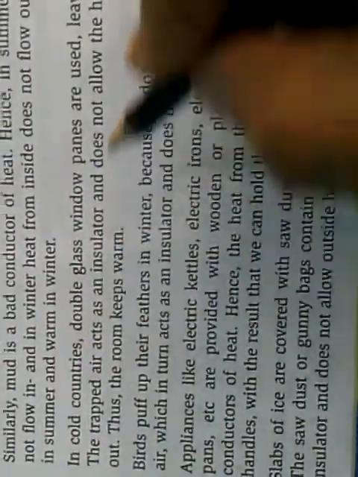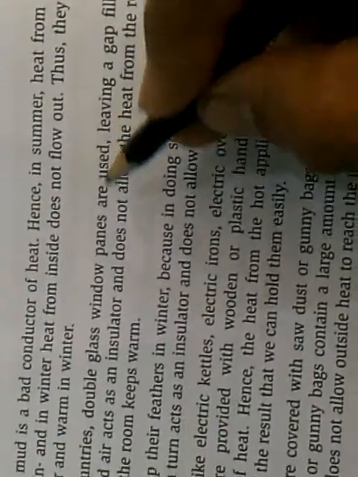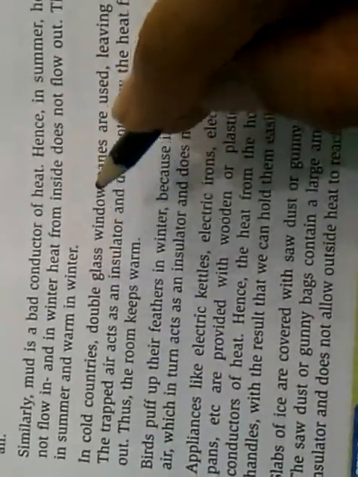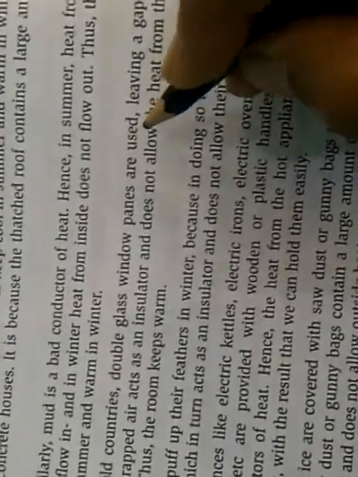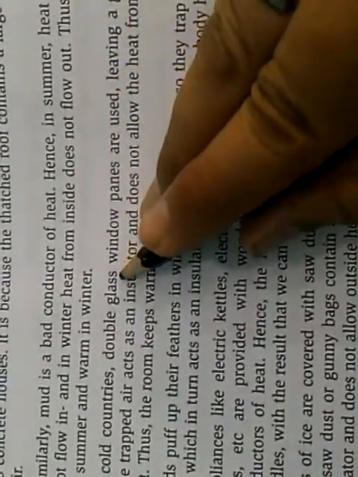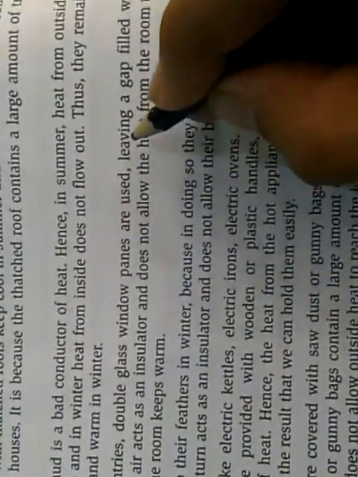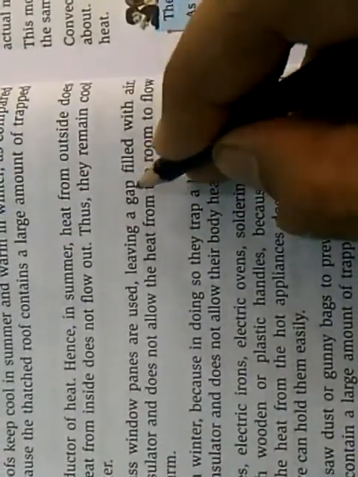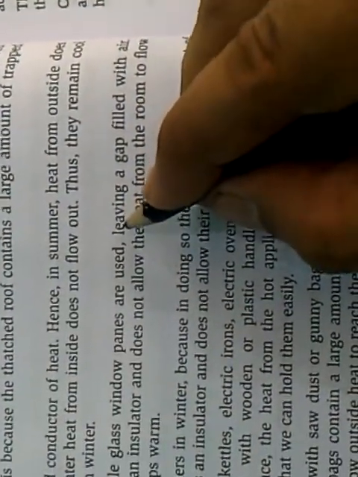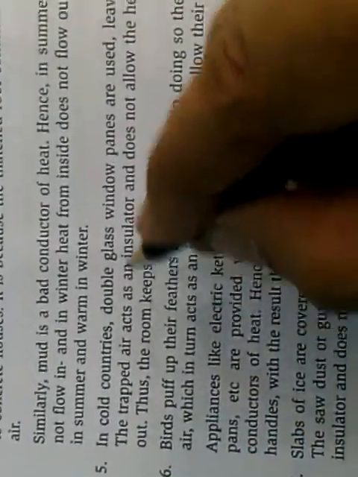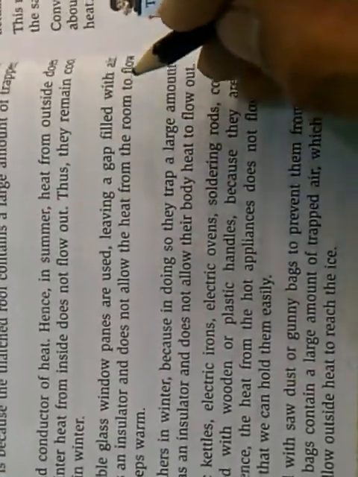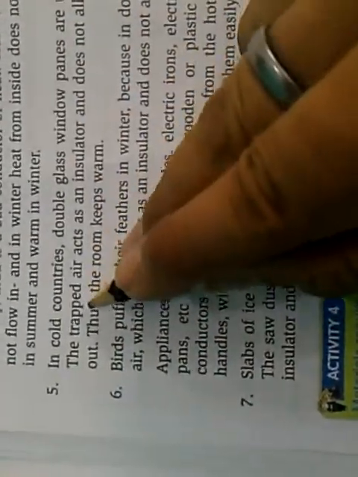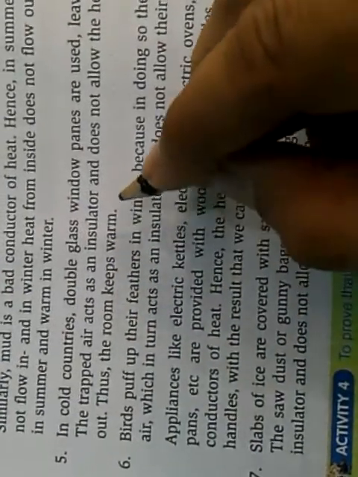In cold countries, double glass window panes are used. Not only in cold countries, but also in multi-story buildings in the US where there is central air conditioning, these double glass window panes are used. Why is this? Because they have a gap filled with air. The trapped air acts as an insulator and does not allow the heat from the room to flow out. Thus the room keeps warm.